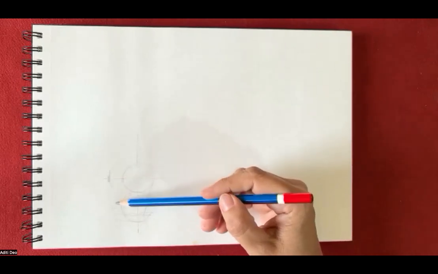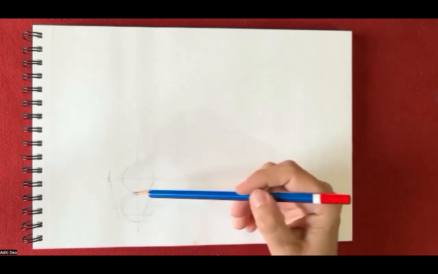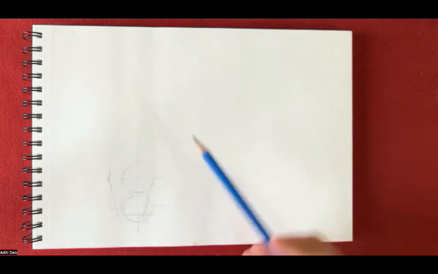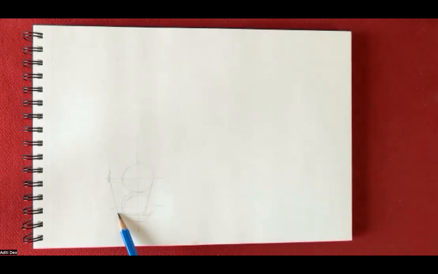Now, be warned that whenever you have things like two circles sitting on top of each other, there's a good chance that instead of drawing the nose over here, you'll draw it somewhere over here. So pay attention to these things.